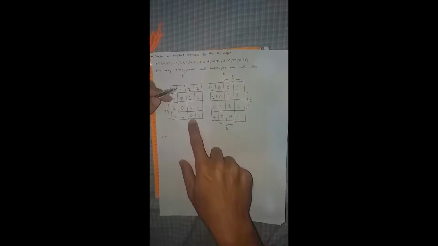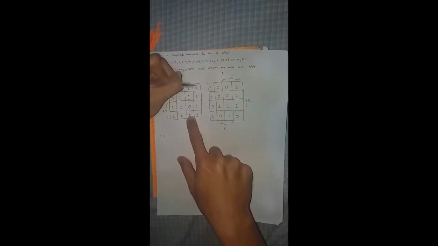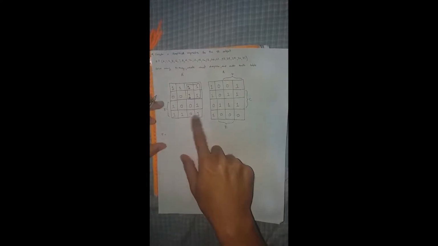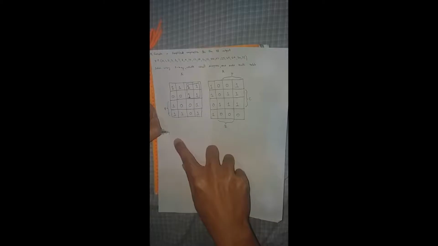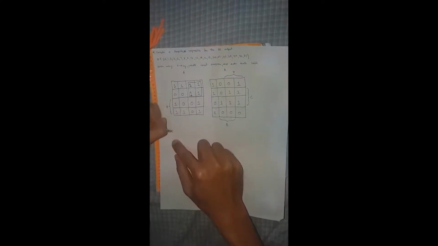So let's see. We have here in the first box these 4 adjacent ones. These 4 adjacent ones are located in the box of A prime, so we're going to write this one as A prime. Next, we have B. They are not located in the B, but they are located in the B prime. This is the B prime. So that is a B prime.